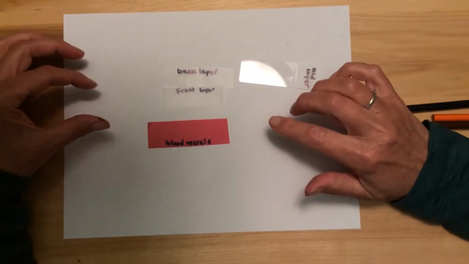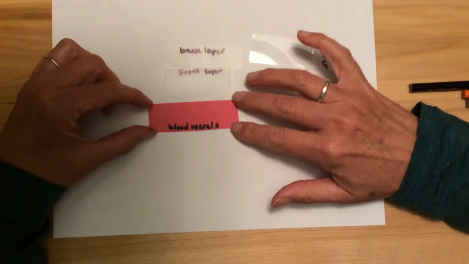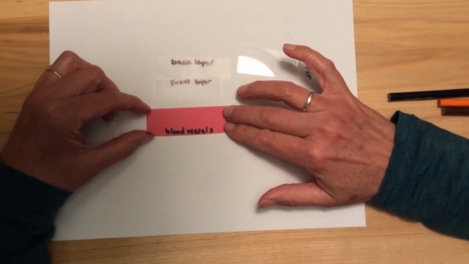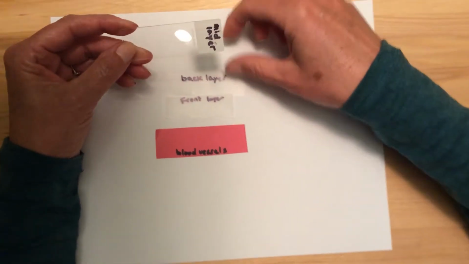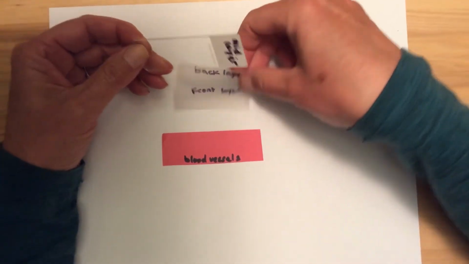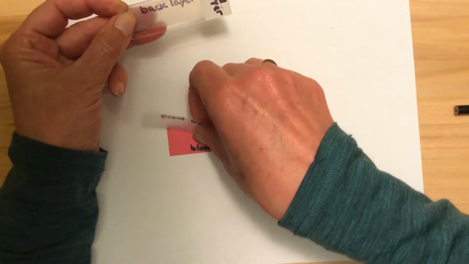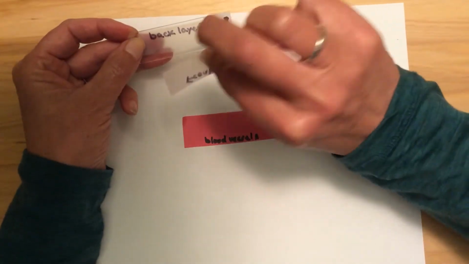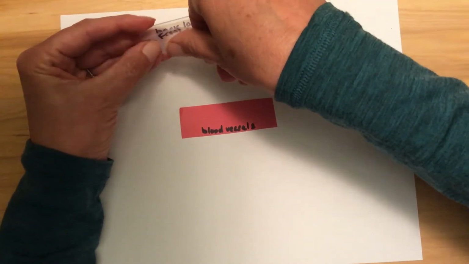Okay, so this is how you make the model of the eye. So behind the iris are a bunch of blood vessels, and the iris is made up of three layers. The back layer, the middle layer, which is going to be the slide, and the front layer. So these two layers are just tape that's not sticky because it's double tape.